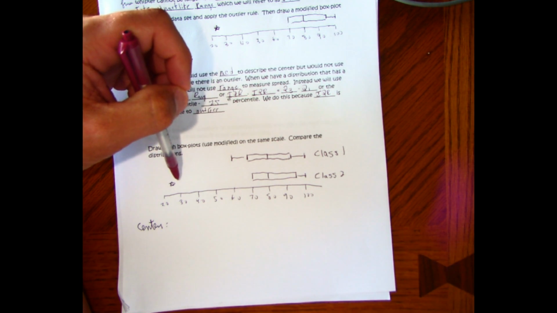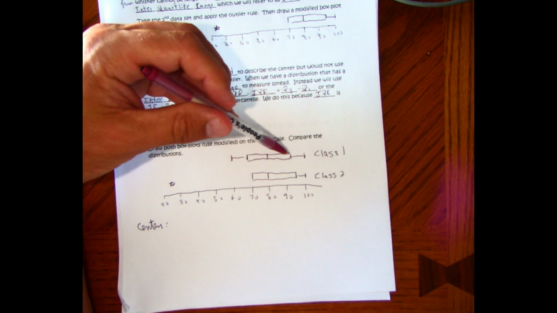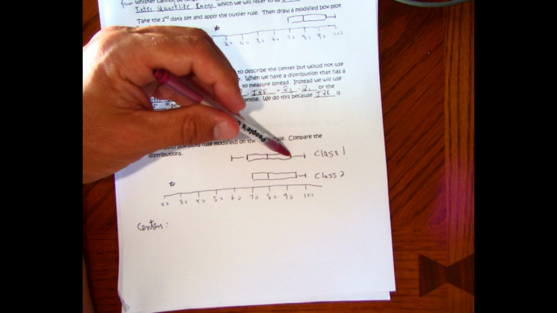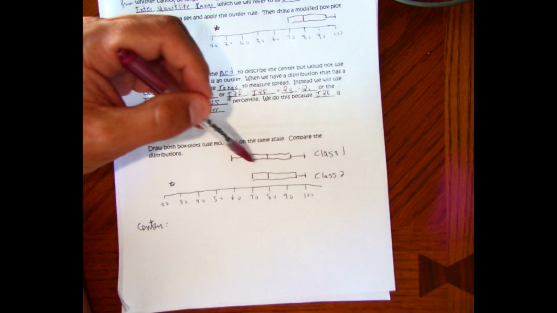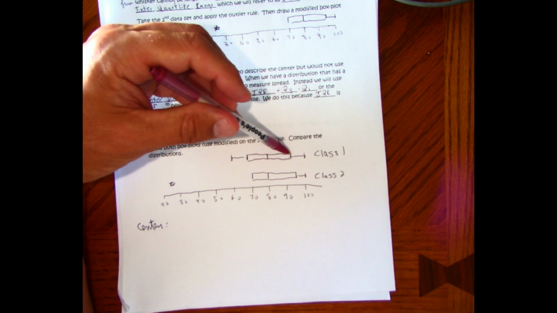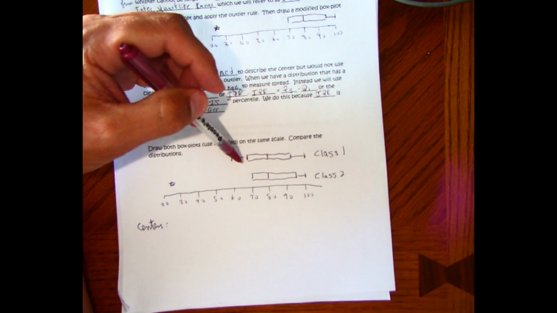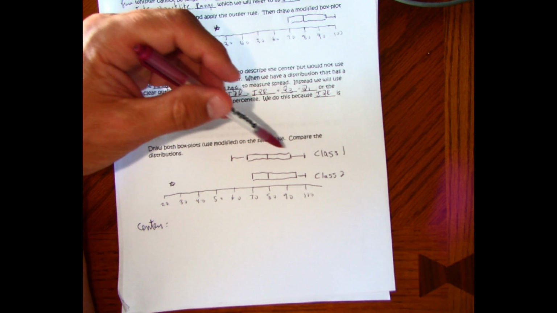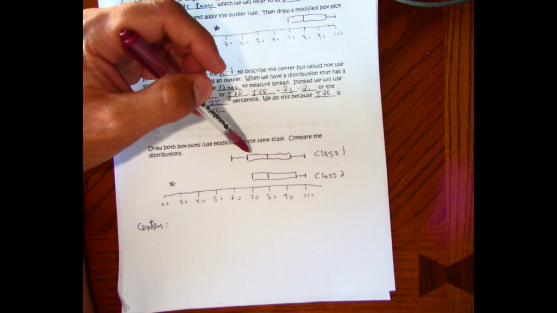Spread. Well, we got an outlier. Can't use range, so you got to use IQR. So the IQR for class 1 is 92.5 minus 67.5. In other words, the length of this box. Well, 92.5 minus 67.5 is 25. So we would say the IQR for class 1 is 25.